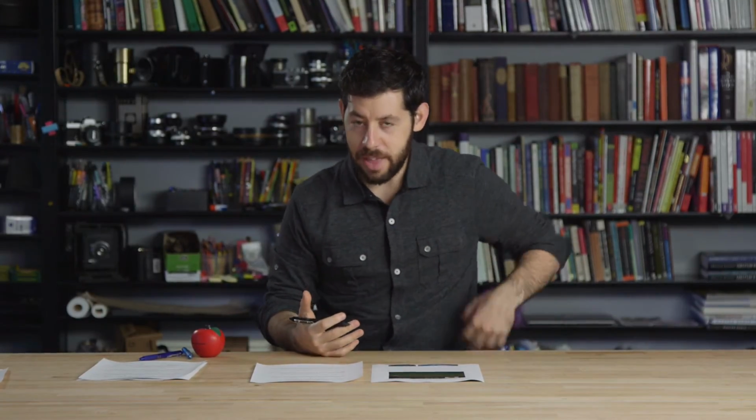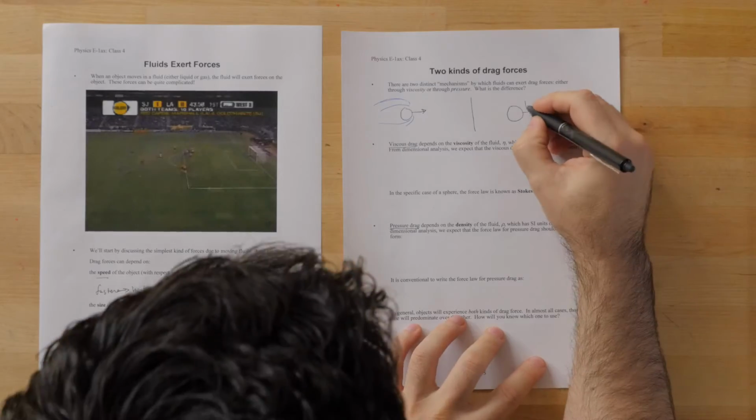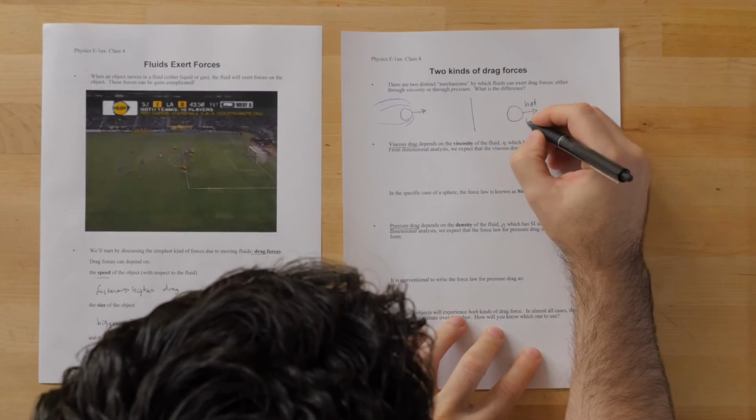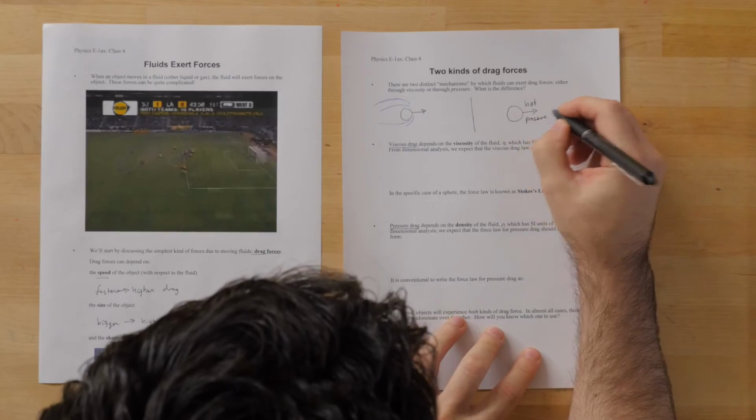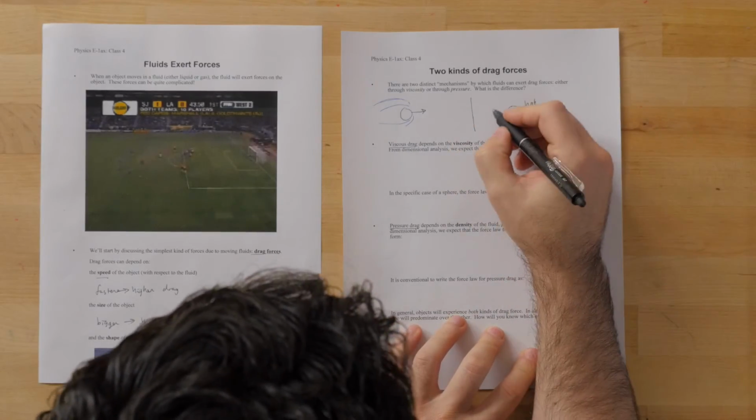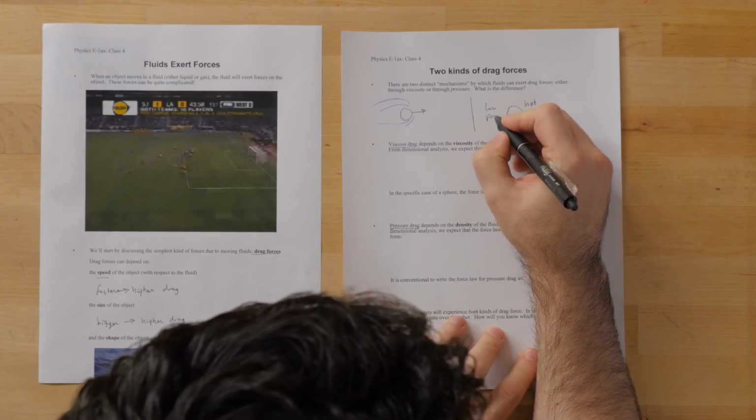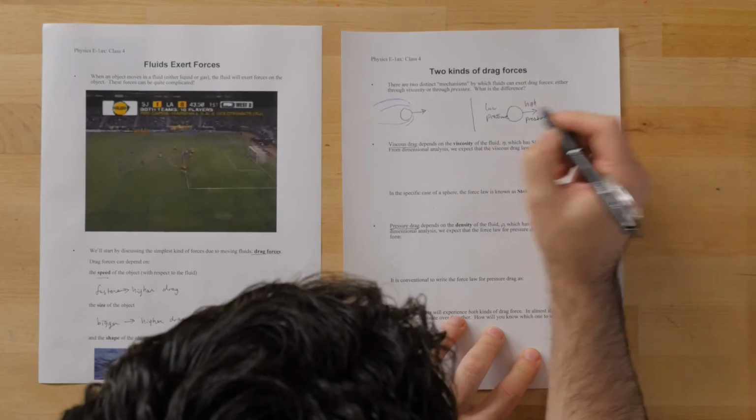You feel a lot of pushing on the front of you, and that's because the pressure is higher on the front of you than behind you. That's just because there are more particles hitting the front of you than are hitting the back of you. So we have a high pressure here, if we're moving this way to the right, and then a low pressure over here.